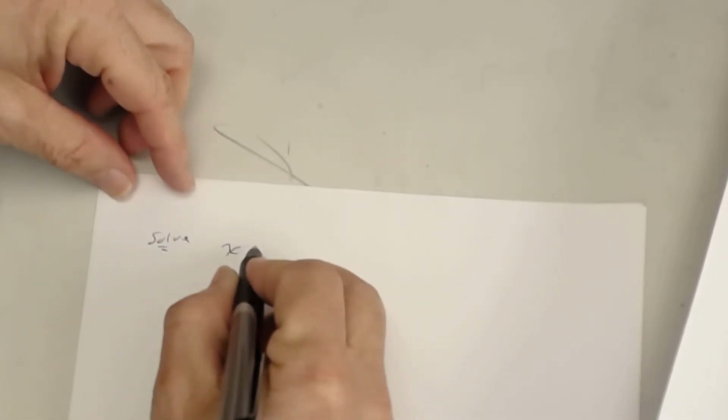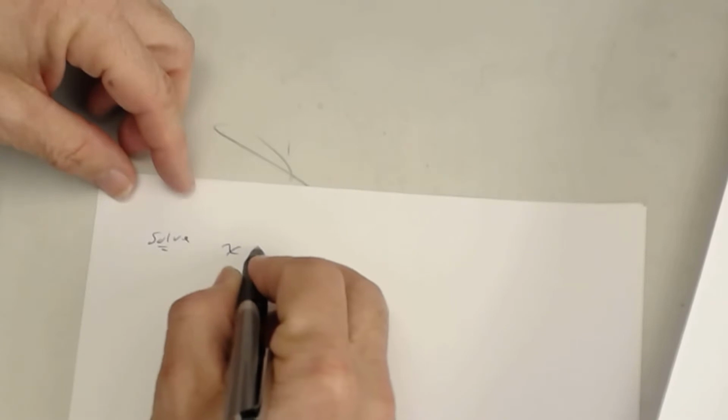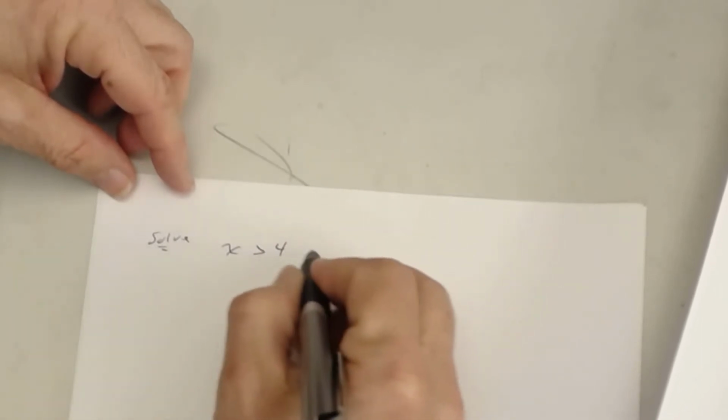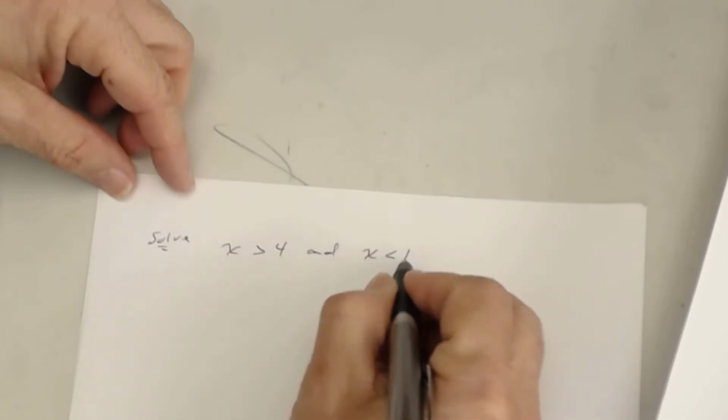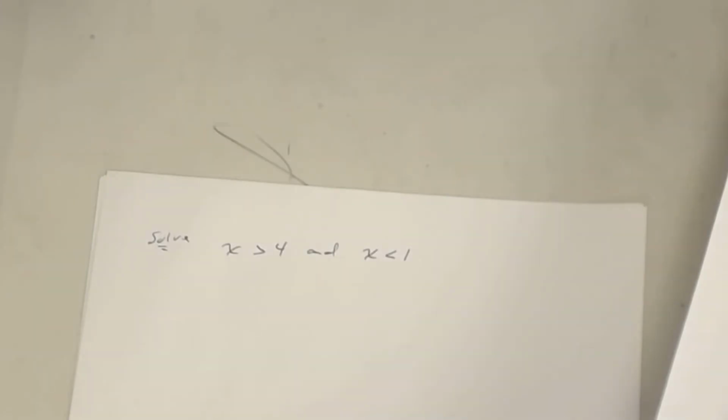All right. Okay. Now, what if I had this? Solve x is greater than 4, and x is less than 1. X is greater than 4, and x is less than 1. Give me a number you think that works.